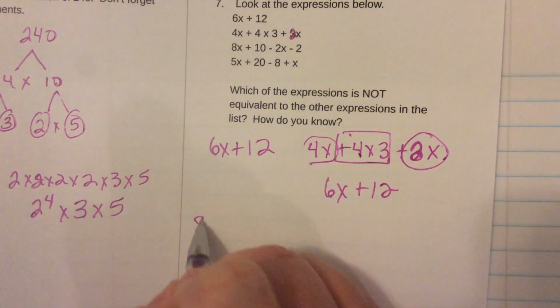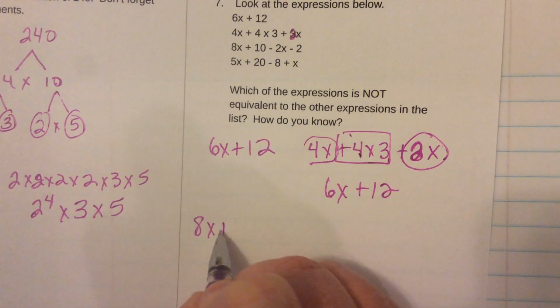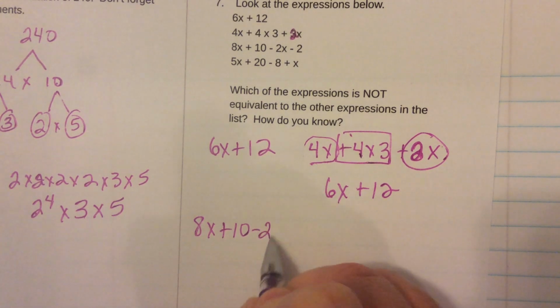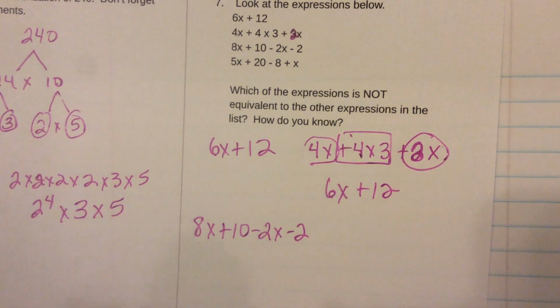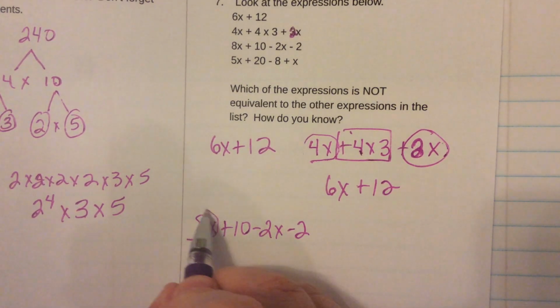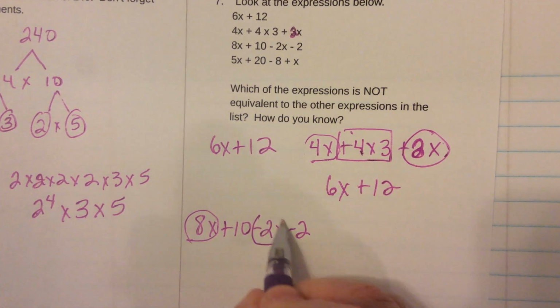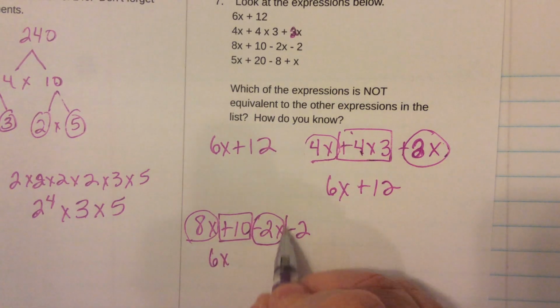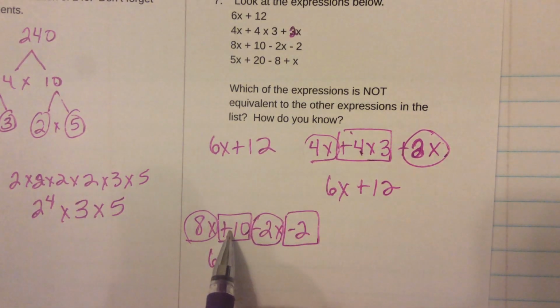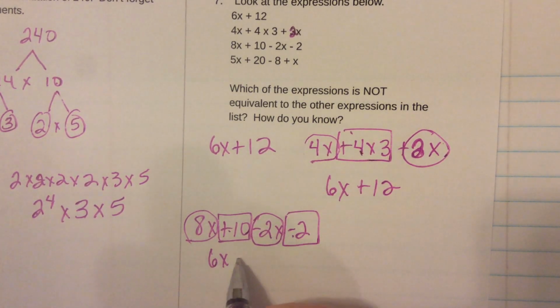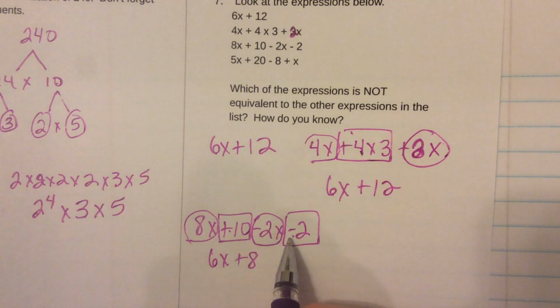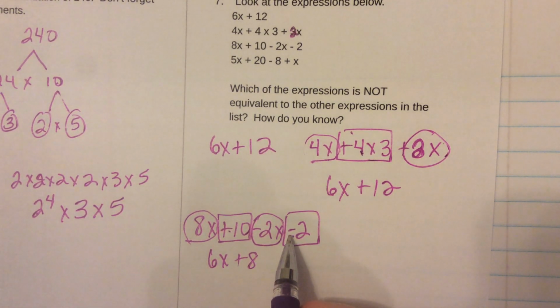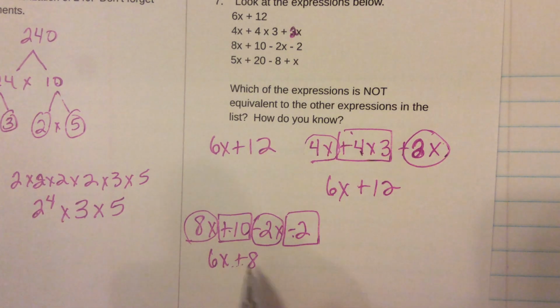Okay, 8x plus 10 minus 2x minus 2. Okay, I combine my x's, so 8x's minus 2x's, that's 6x's. But now we have 10 minus 2. Uh-oh, 10 minus 2 is 8. I have to pay close attention to that subtraction sign there, okay? That changes it. So that is not the same.